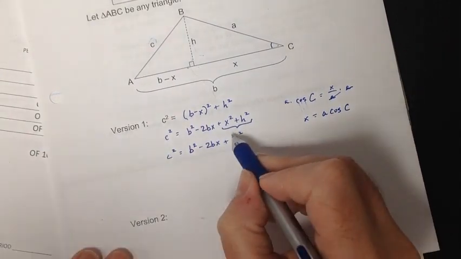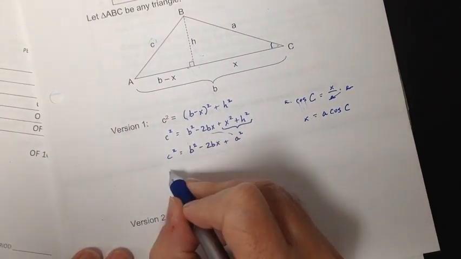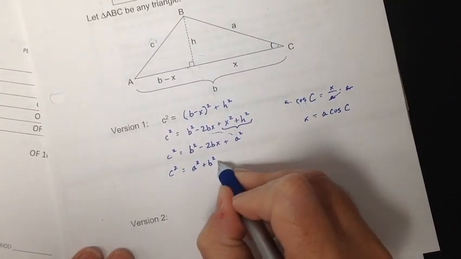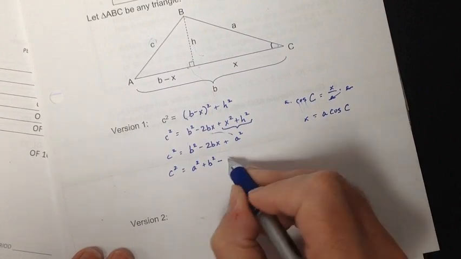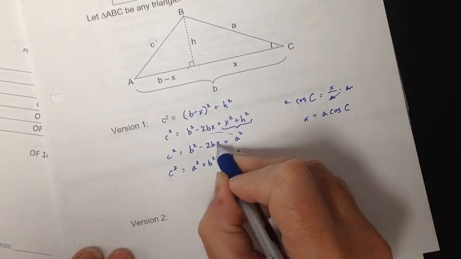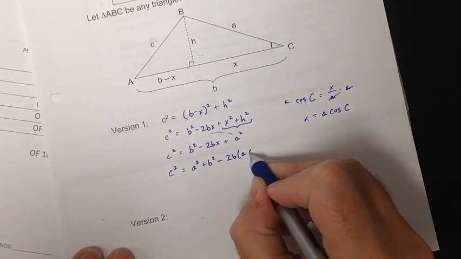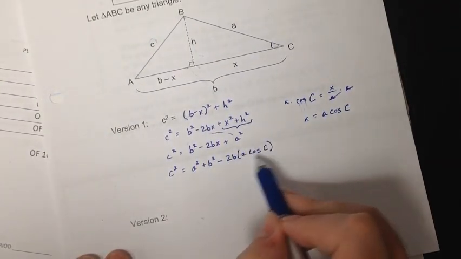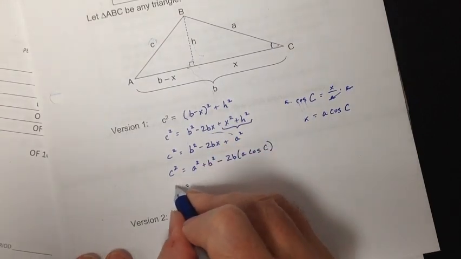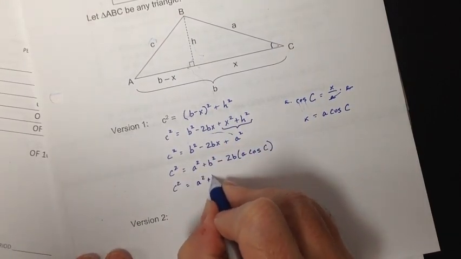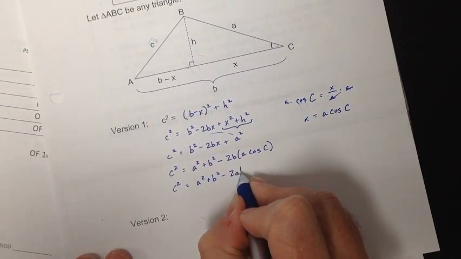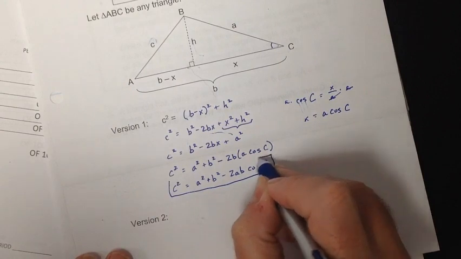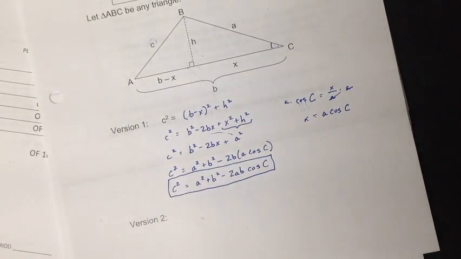So I'm going to move this a squared up in front. It's a positive a squared. That gives me a squared plus b squared minus 2 times b times x, and I just said x was a cosine c. So now I'm just going to rearrange, since all these things are being multiplied, and I can say a squared plus b squared minus 2 times a times b cosine c. And that is the first version of the law of cosines.